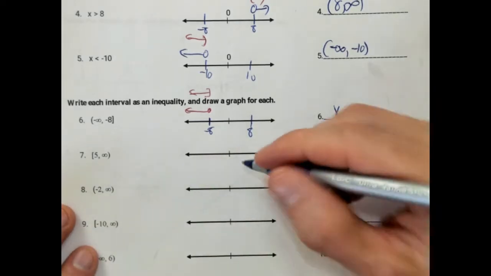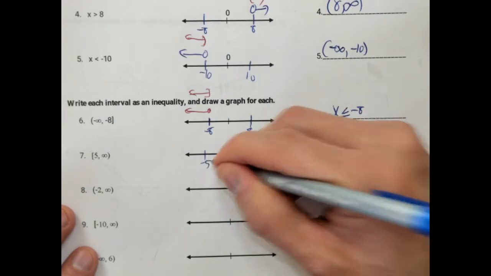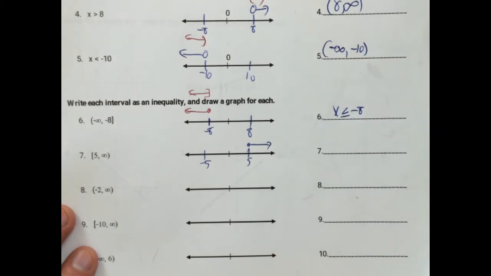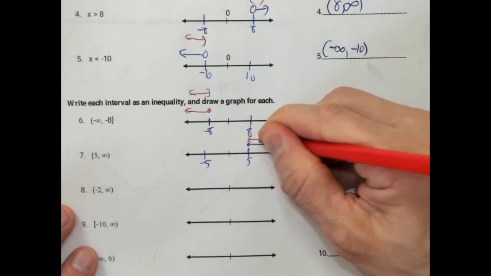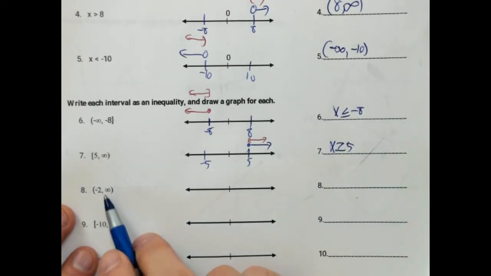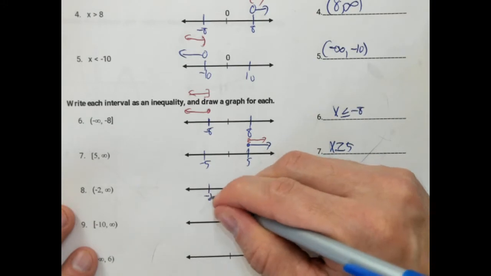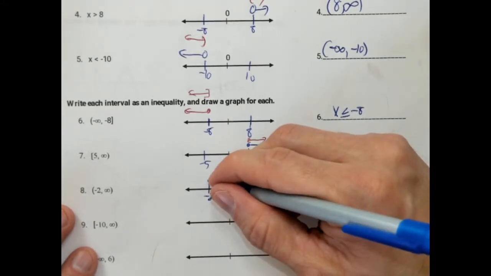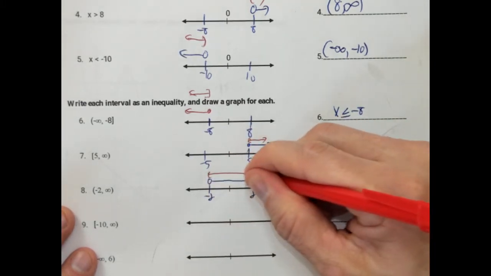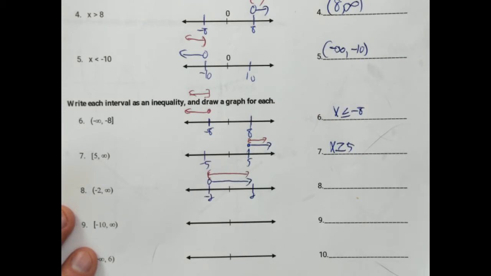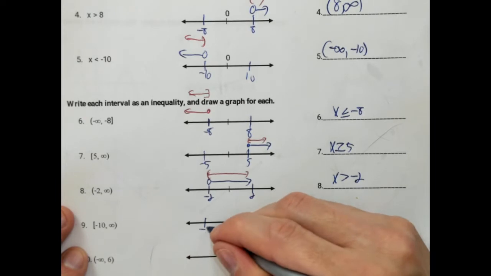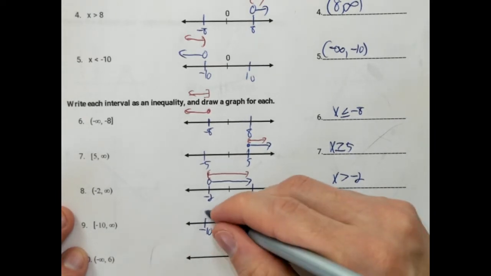So we start at 5 going to infinity. So 5, negative 5. It's brackets, so it's going to be a closed circle going that way. Or you could do a bracket going that way. So x is greater than or equal to 5. Here we're starting at negative 2 going to infinity. And it's an open circle because it's parentheses. It's non-inclusive. And then we write that as x is greater than negative 2. Starting at negative 10, going to infinity.